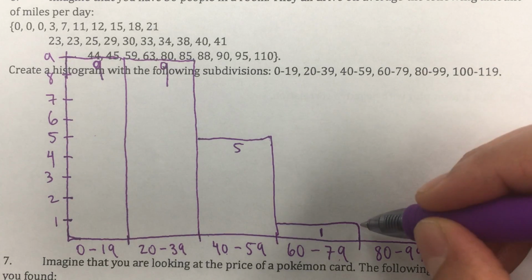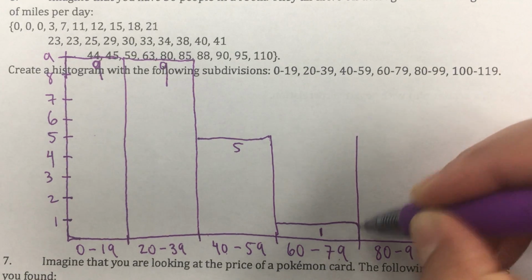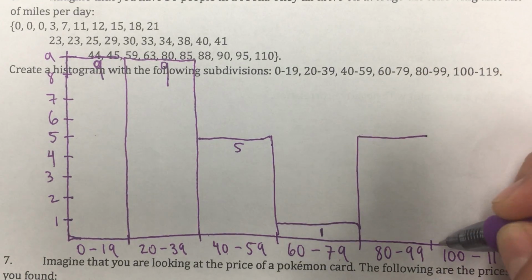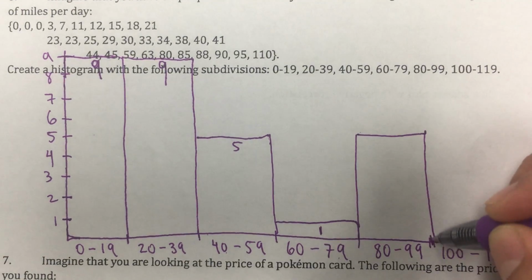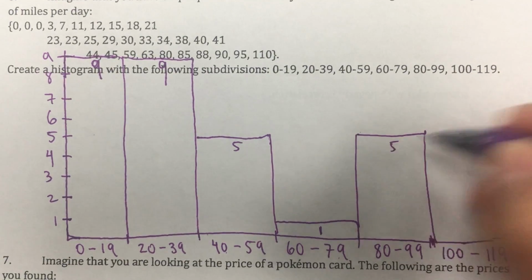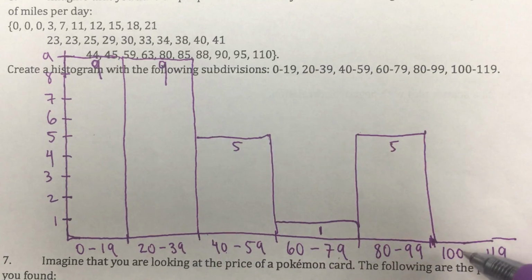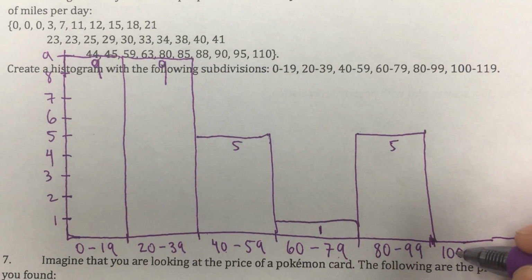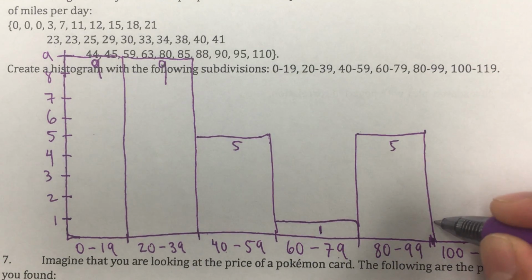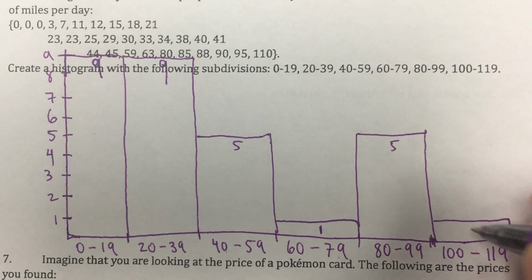Okay, 5. Okay, and finally only 1 is between 100 and 119.